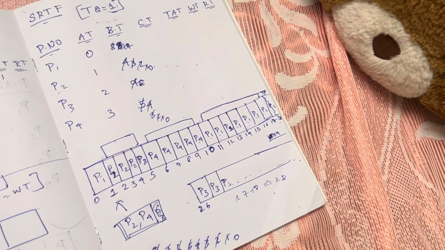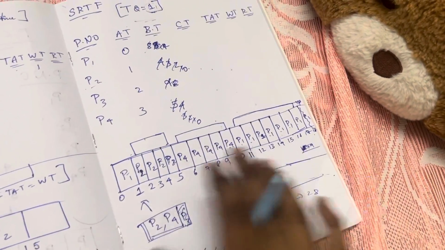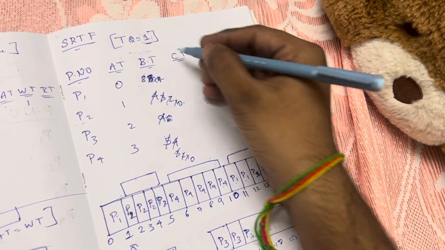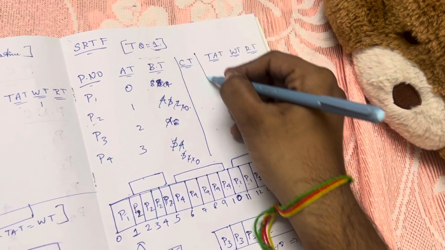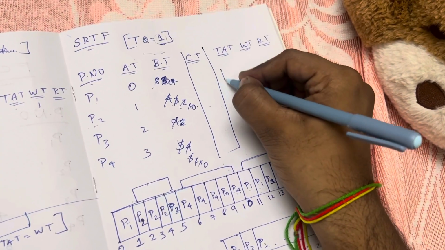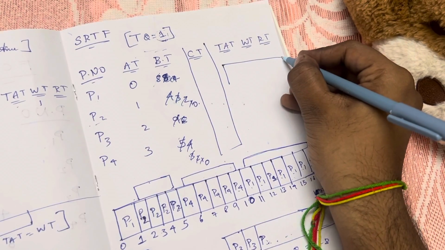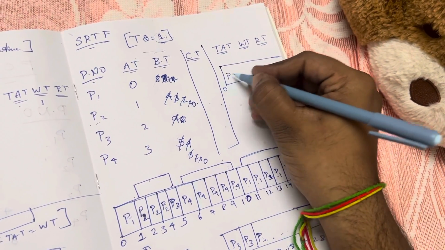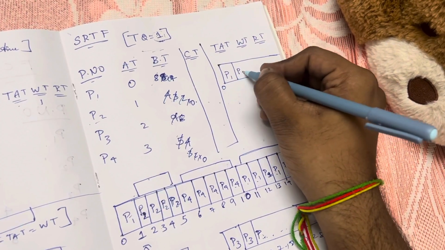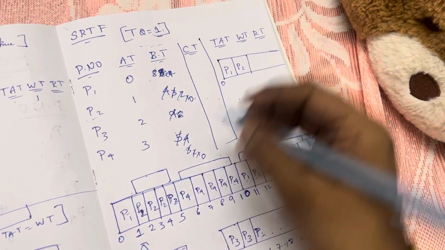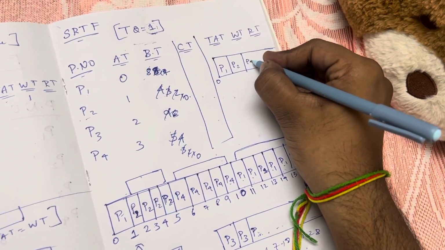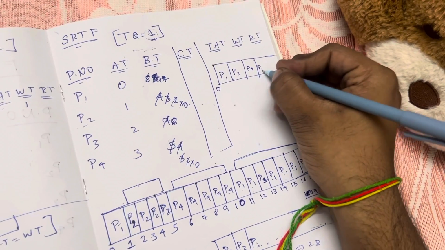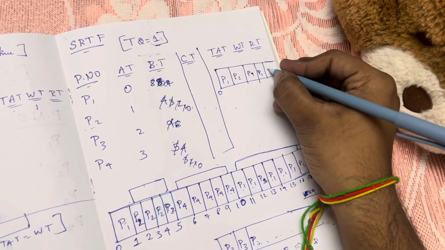Okay, so now I will explain how to write the Gantt chart. I'm not going to disturb the CT, because I'm going to explain how to write CT now. So this will be your Gantt chart. The Gantt chart will be 0, P1, P2, and the next comes P4. And the next one comes P1 again, and the next one comes P3.